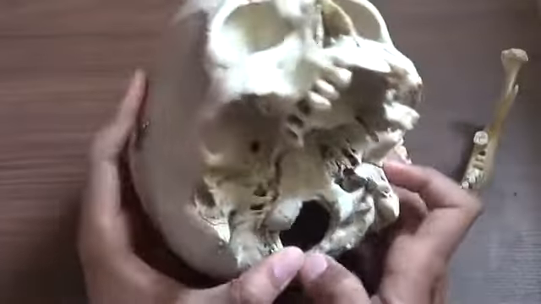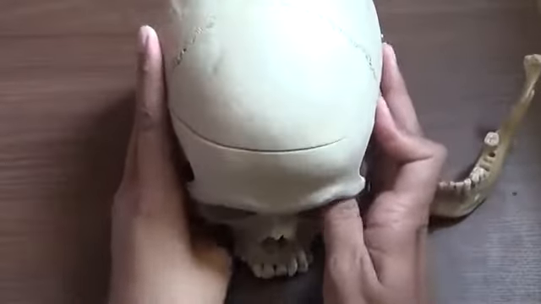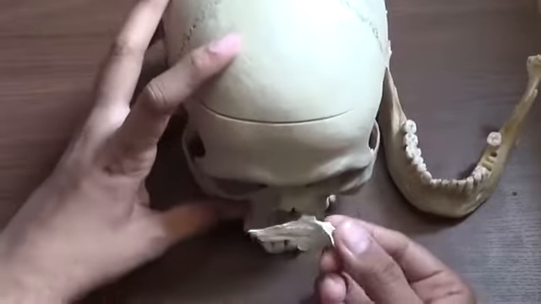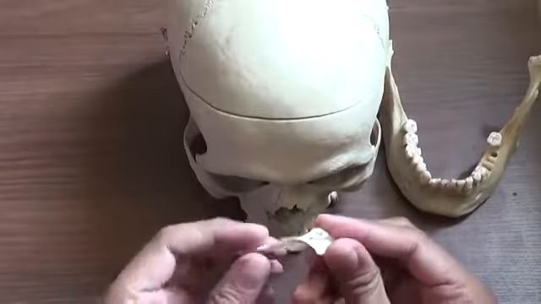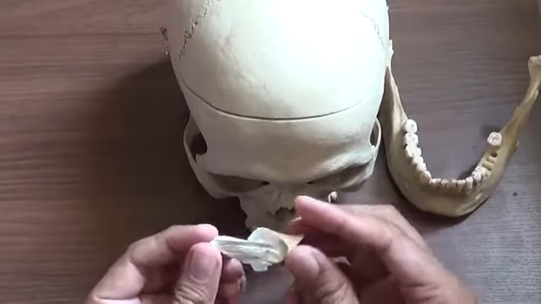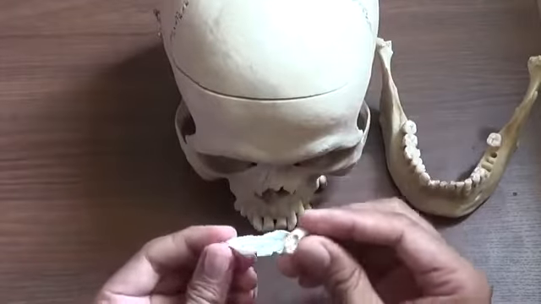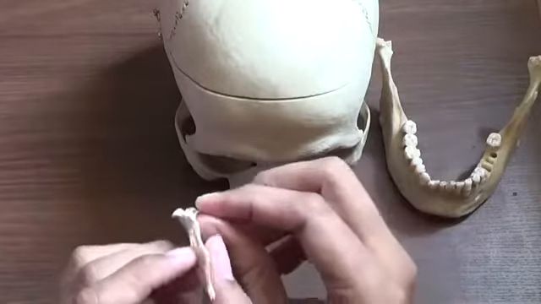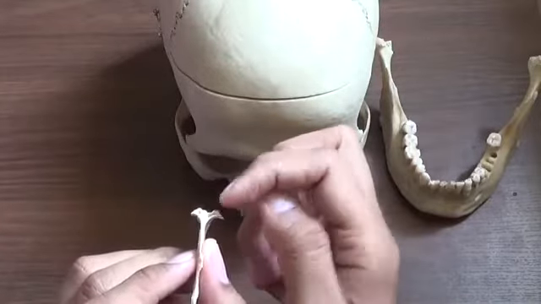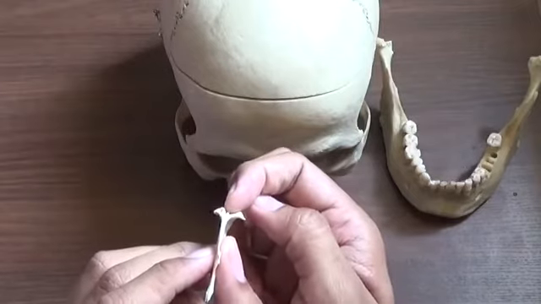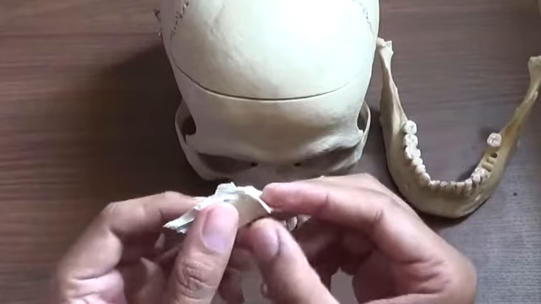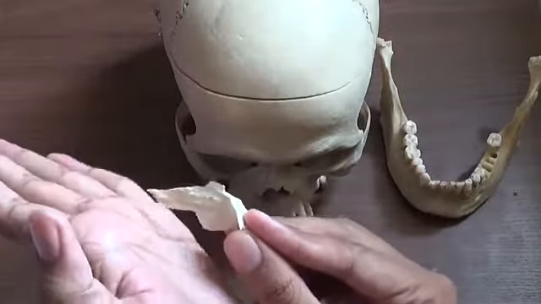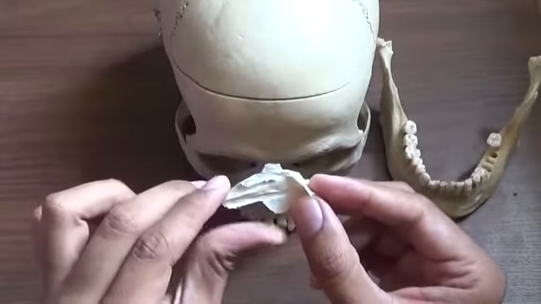Now let me show you the vomer separately. This is the vomer. It's a very thin triangular bone. Again it's very fragile like the ethmoid, so one should handle it very carefully. Now if you see it, it has got 2 diverging ala. You can make out these 2 diverging ala, and they will articulate with the rostrum of the sphenoid, right? And inferiorly it is contributing to form the nasal septum, right? It will fuse with the maxilla and palatine bone.